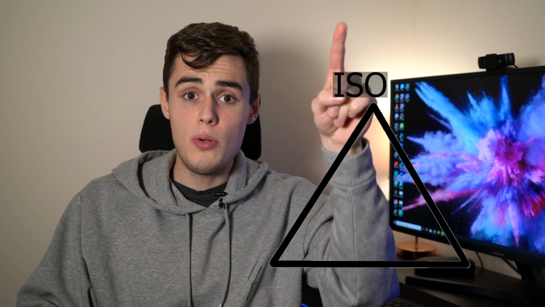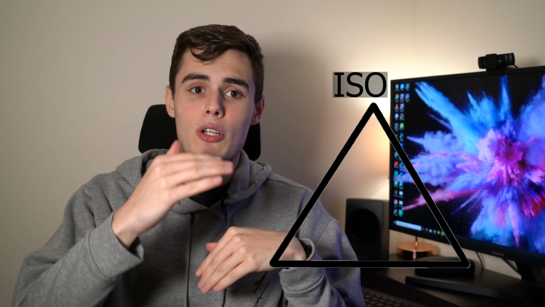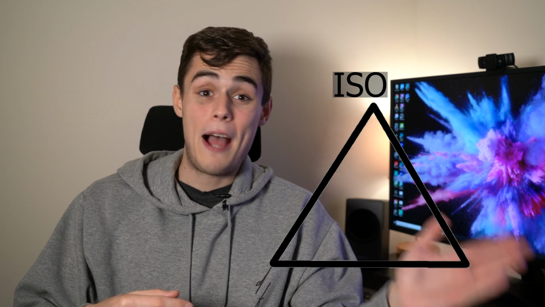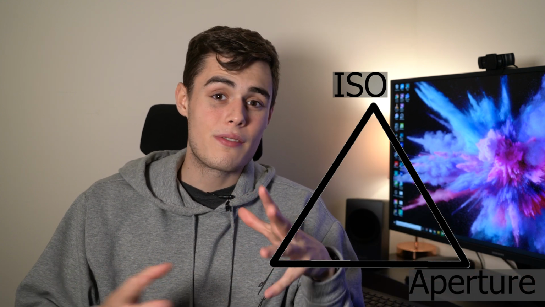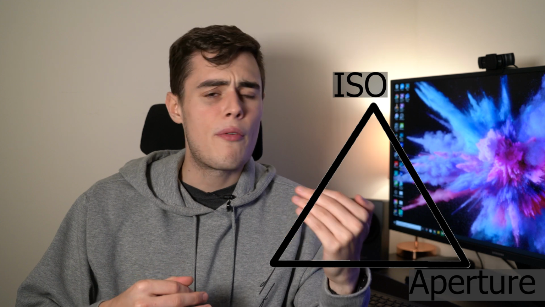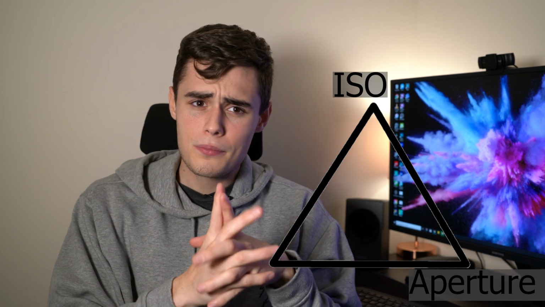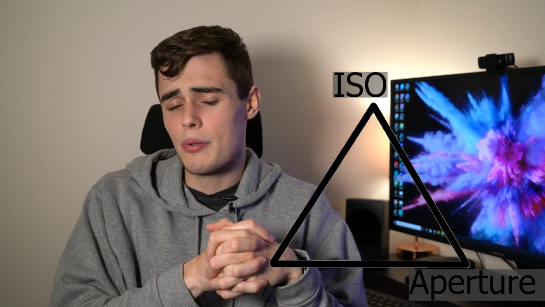So you have ISO, which is basically your level of integration within the camera in terms of light sensitivity. You have your aperture, which is the amount of stuff that is in focus. So with a low aperture, so f1.8, it's going to be a very shallow depth of field with the background blur. And then I'll give a few example images in a brief second.